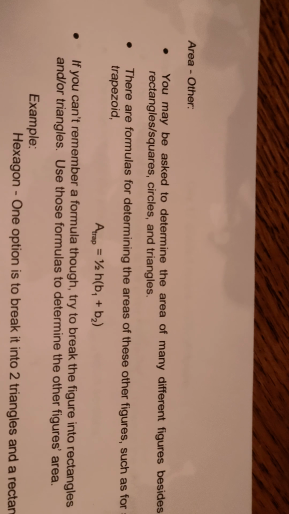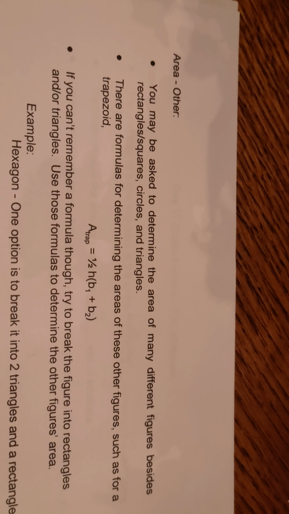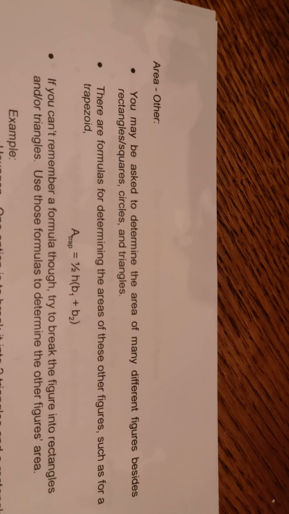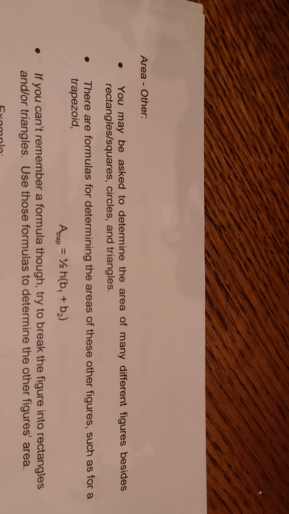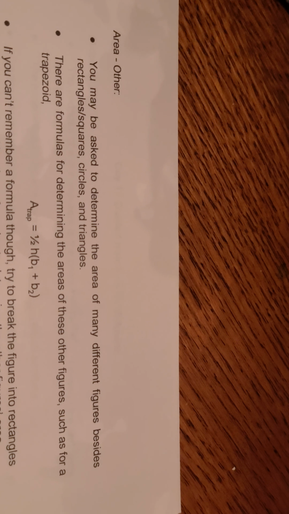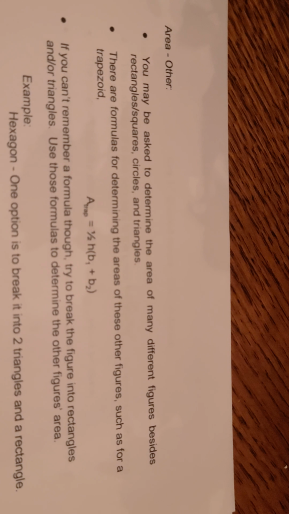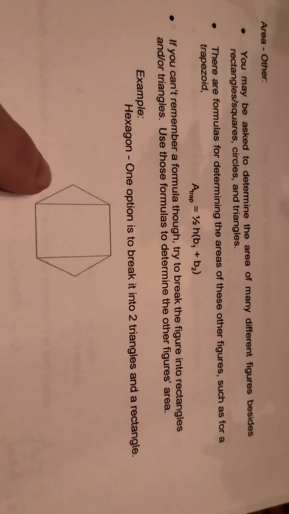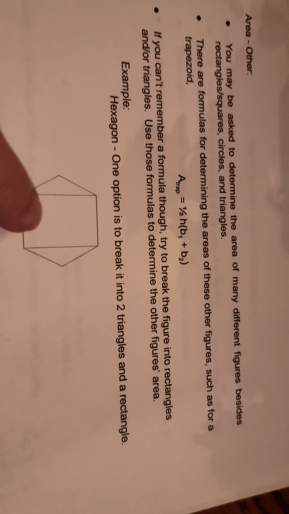For other figures, many things you can break into these basic figures like rectangles, squares, circles, and triangles. But if you have something like a trapezoid, there's a specific formula for that. The area of a trapezoid is 1/2 the height times the sum of the bases. But if you can't remember that formula, you can just break it into those pieces. For example, here's a hexagon. You can break this into 2 triangles and a rectangle, and you just find the 3 different areas and add those together.